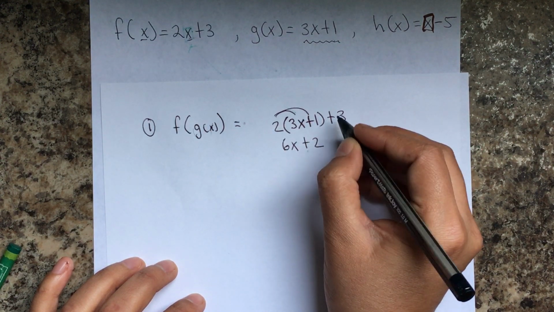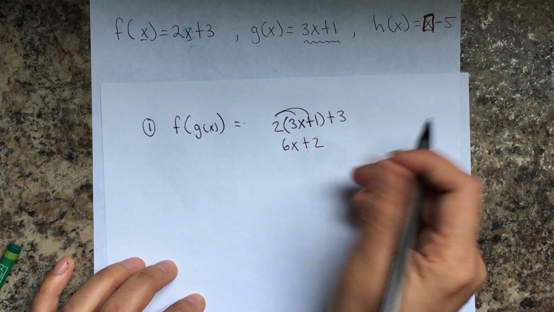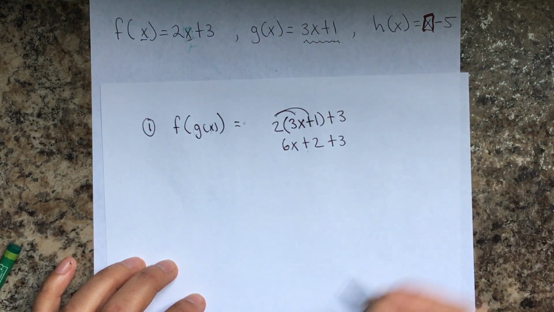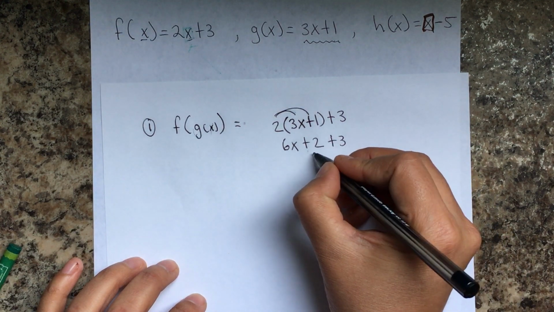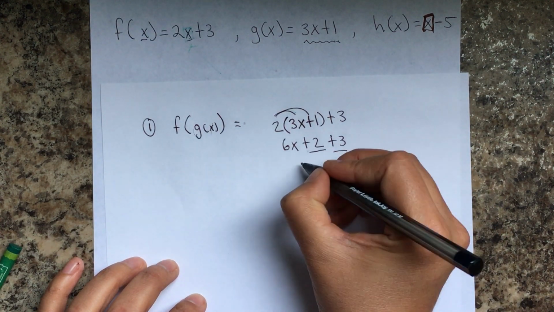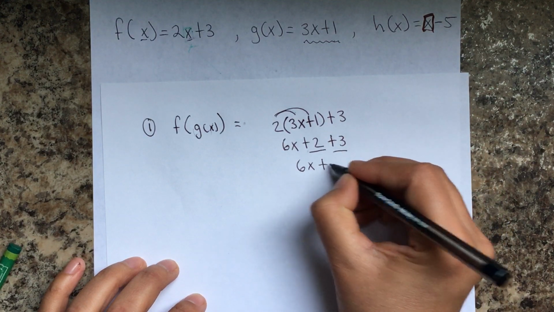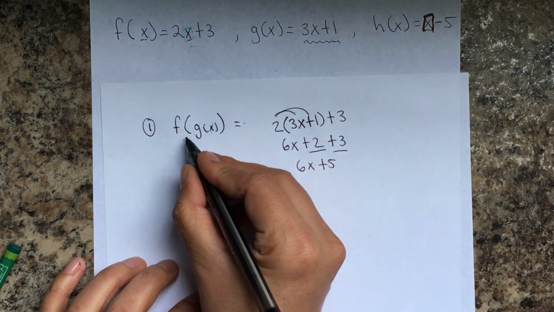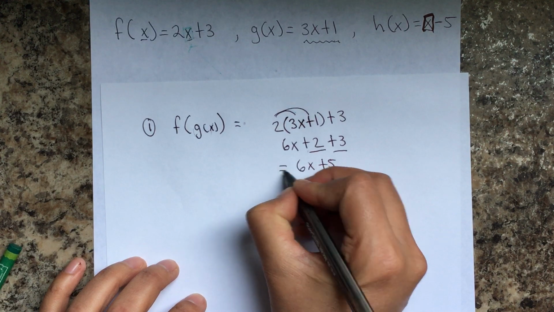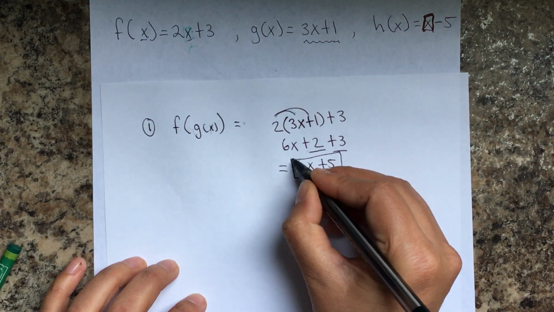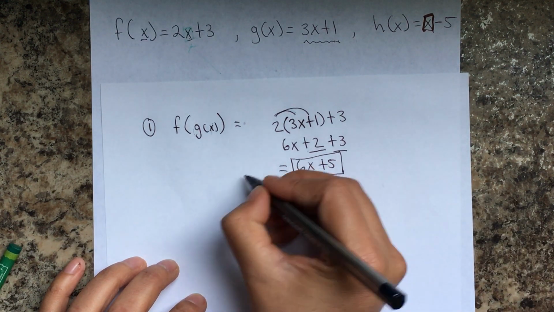And then this plus 3 is not inside of the parentheses, so you're just going to bring it down. Then you combine like terms, and so you get 6x. 2 plus 3 is 5, so it's plus 5. And so f of g of x is equal to 6x plus 5.